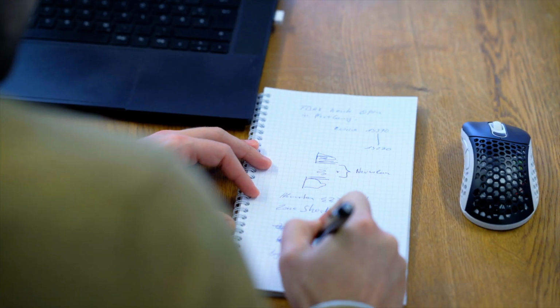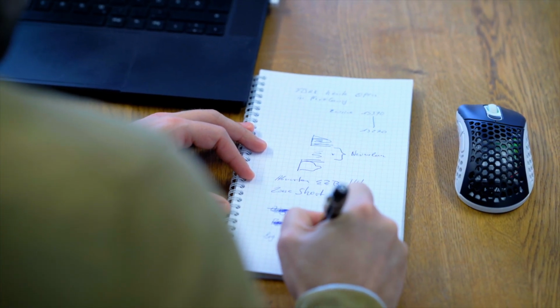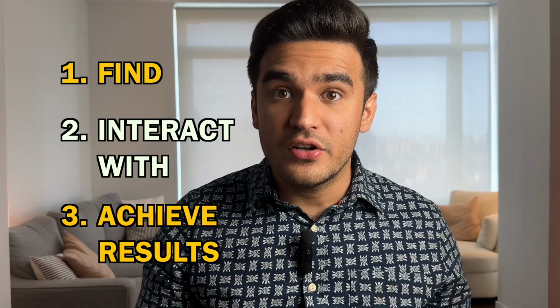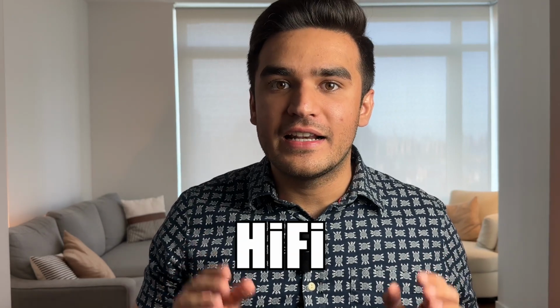After you've collected some inspiration, sketch out detailed solutions of how you would solve the problem. And finally, pick the best ideas. It is now time to create a storyboard of how the user will find, interact with, and achieve the desired results on your finished prototype. Then go ahead and create your high fidelity clickable prototype.